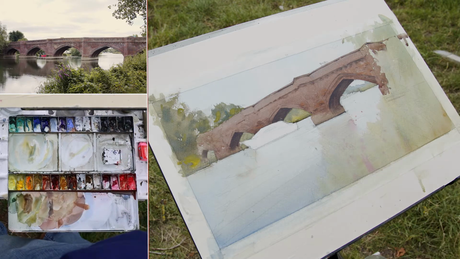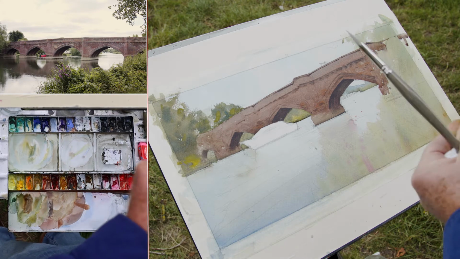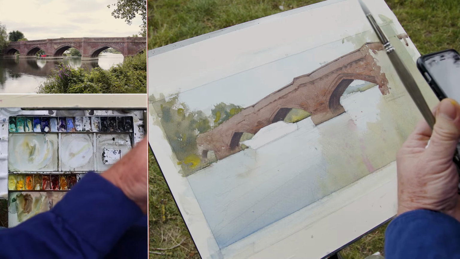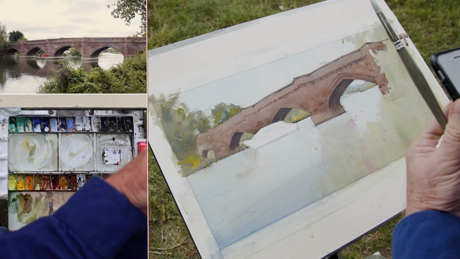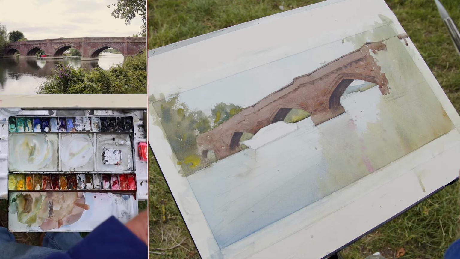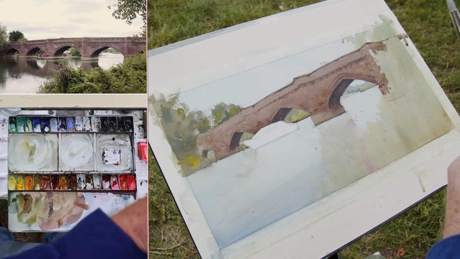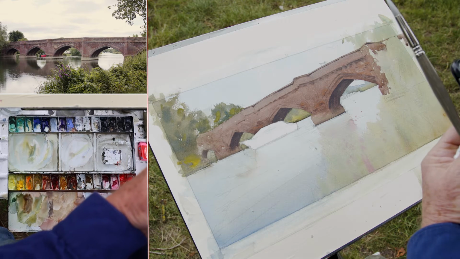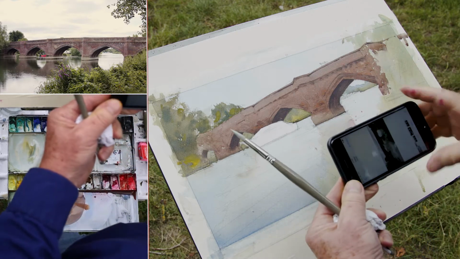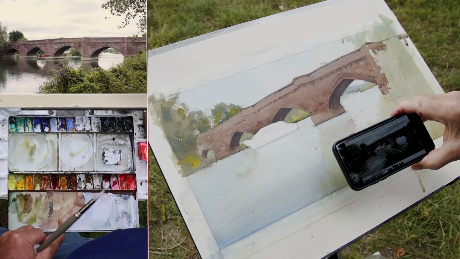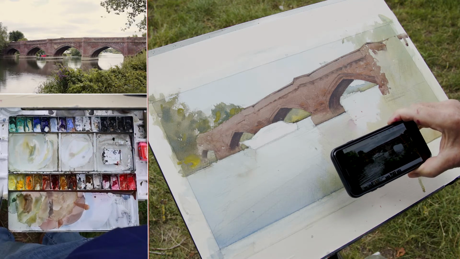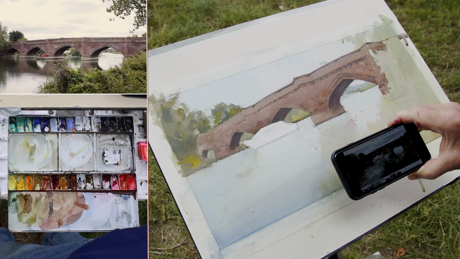Right. What I need to do probably is consult my reference shot that I took earlier. So let me just pick that up. Here we are. I need this for the shapes of the reflections, really. That's what I need.